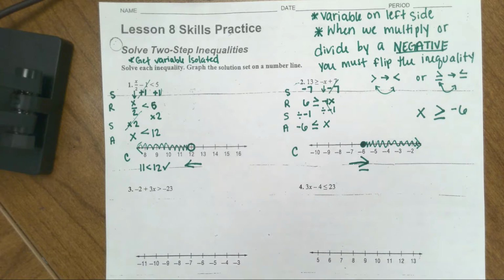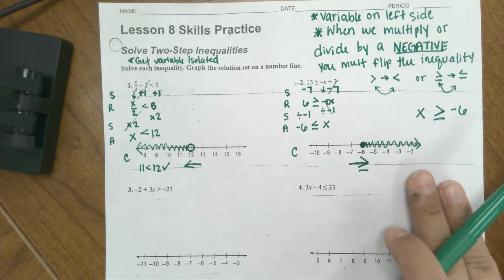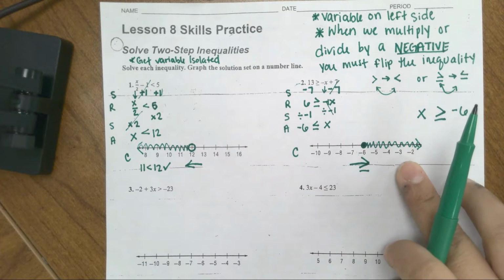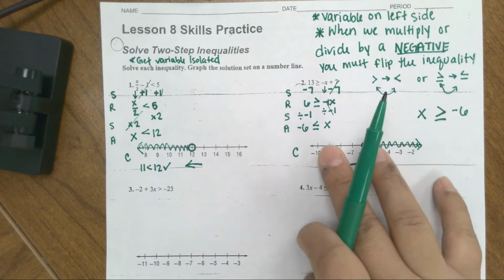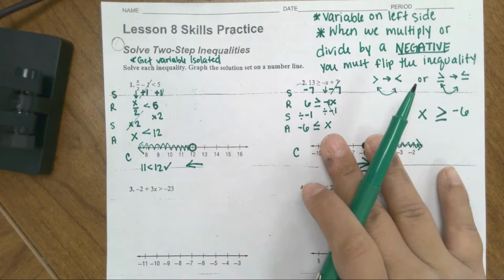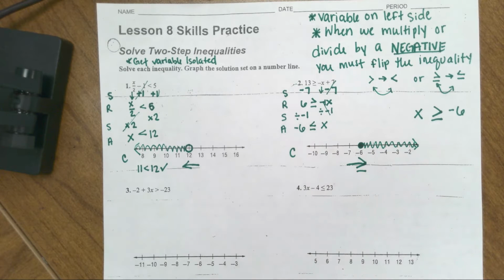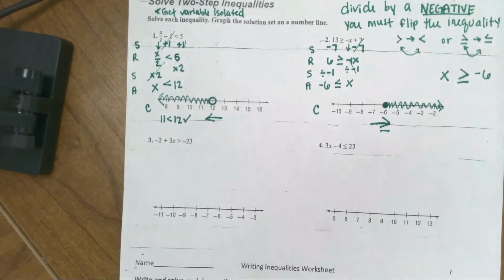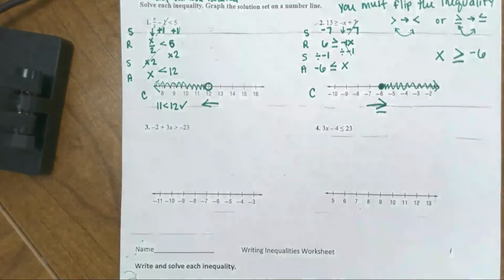If it's less than, you shade to the left. Okay, you can also remember it by that. And once again, you can always check by taking one of these numbers that are shaded in and putting it into your inequality answer. Okay, if it's true, then you know you shaded it in the right direction.